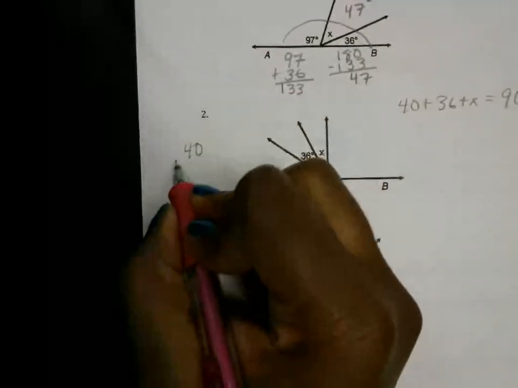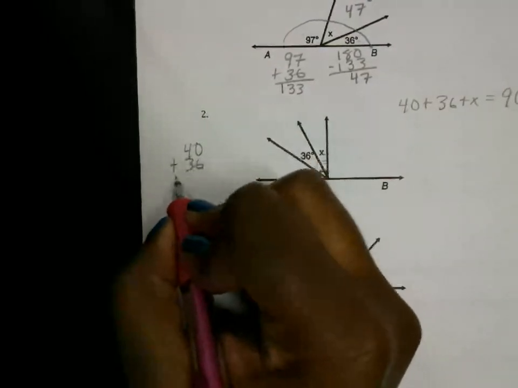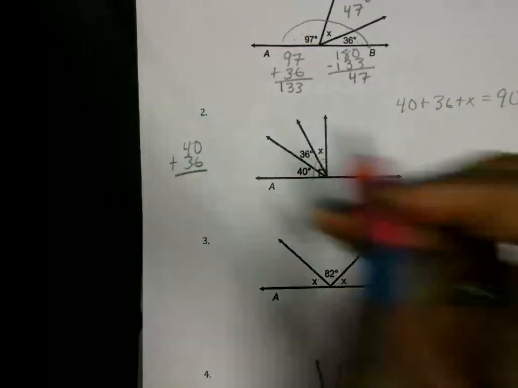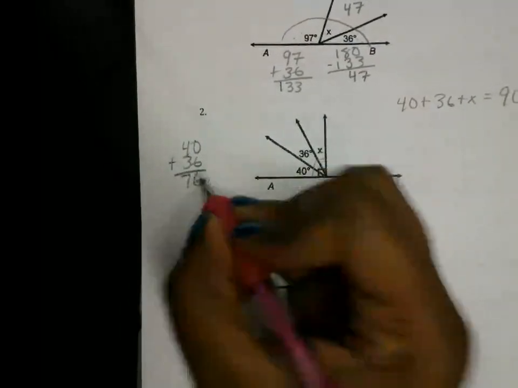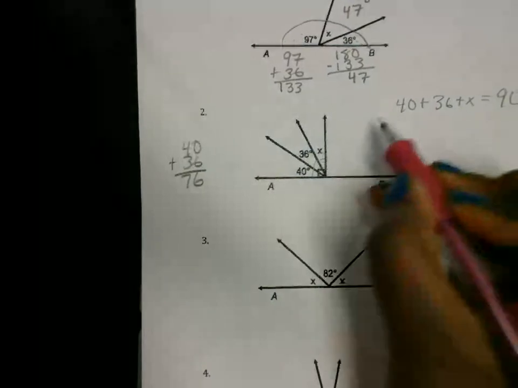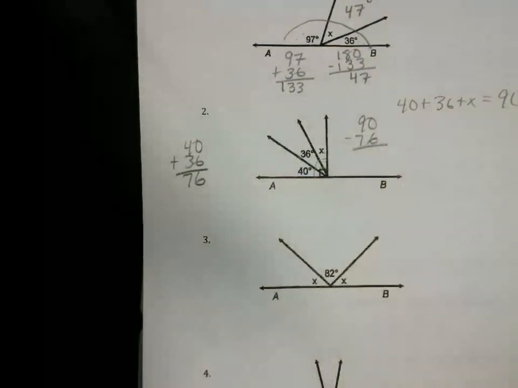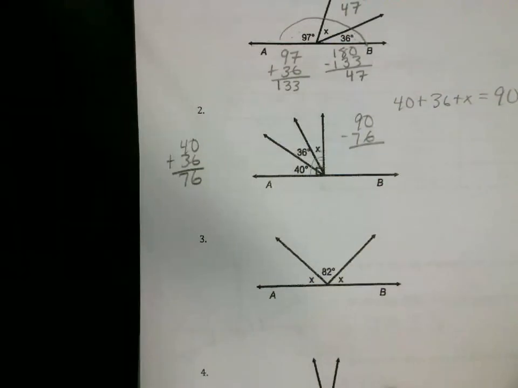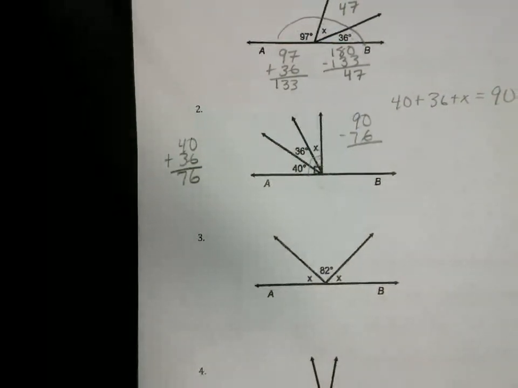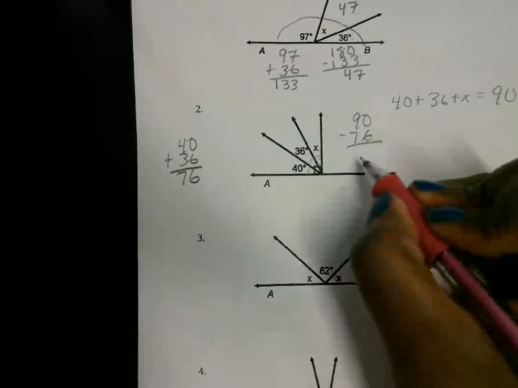So 40 plus 36 equals 76. Now we're going to say 90 minus 76. What's that equal? x equals 14.